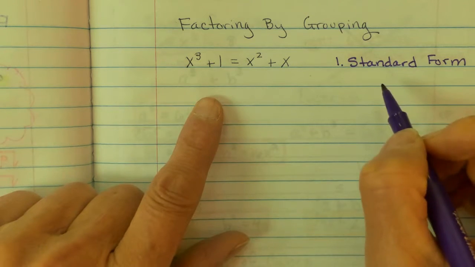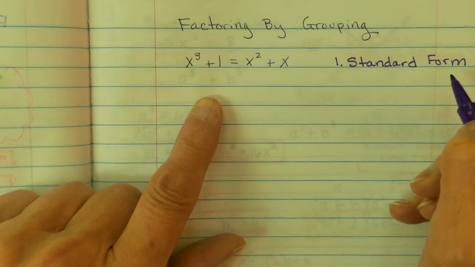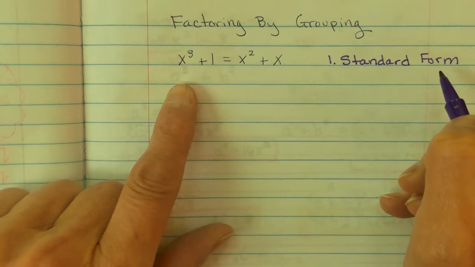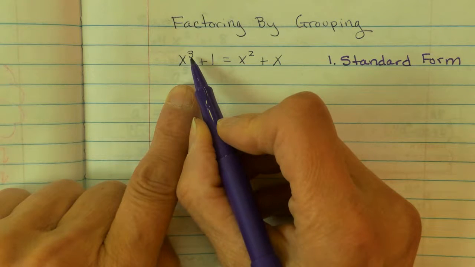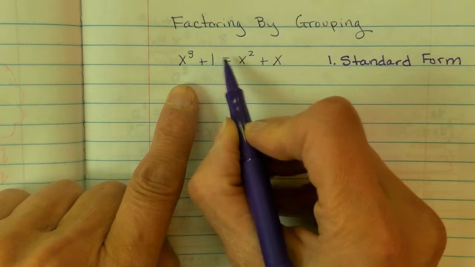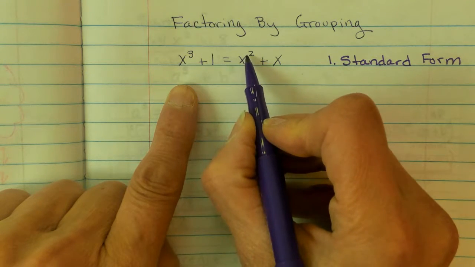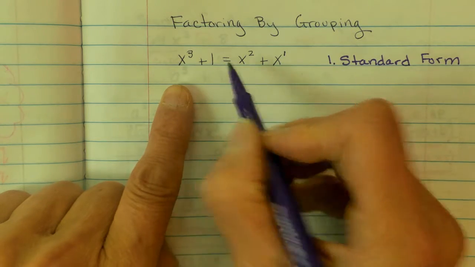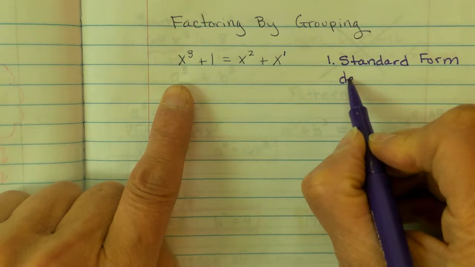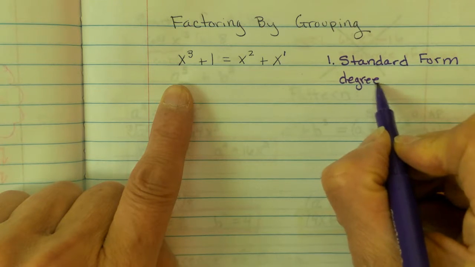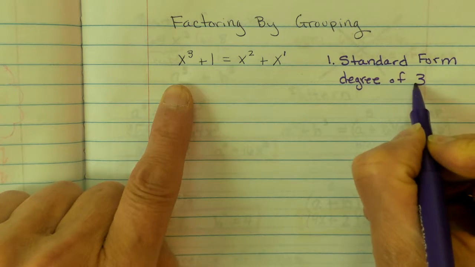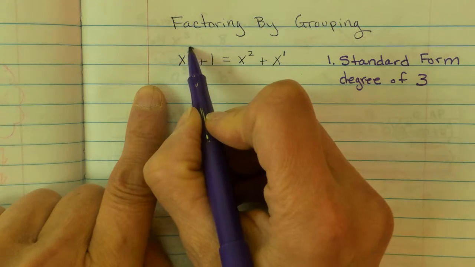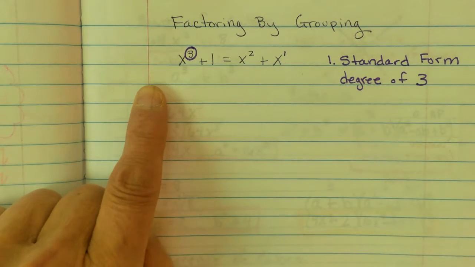So standard form is usually where we have our exponents of decreasing order. So let's look at what we have here. We have a 3, a nothing, an equal, a 2, and then there's a 1 here. That means this is going to be a degree of 3 because my highest exponent is 3.